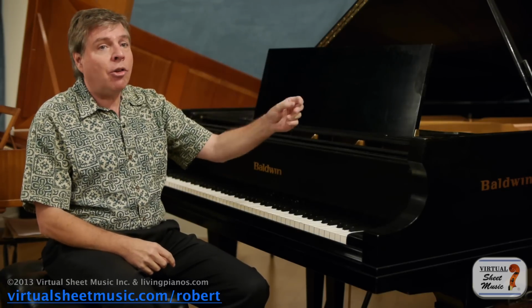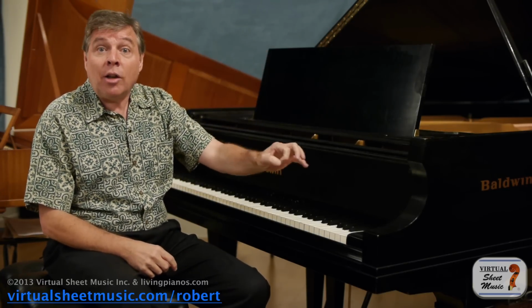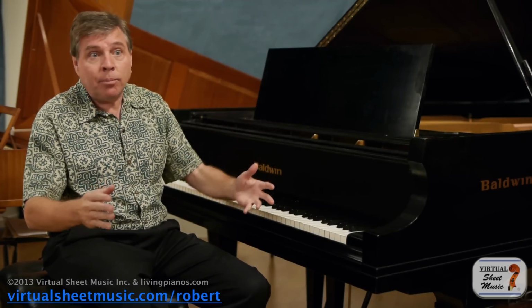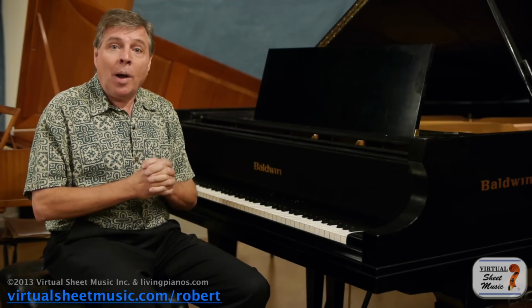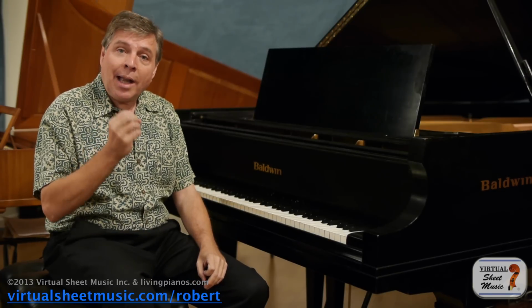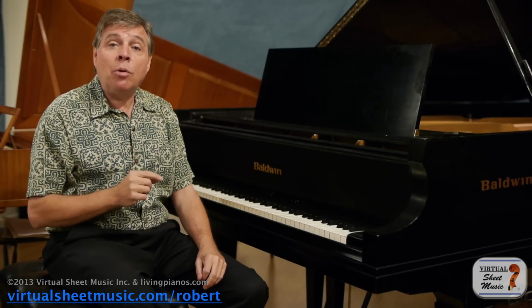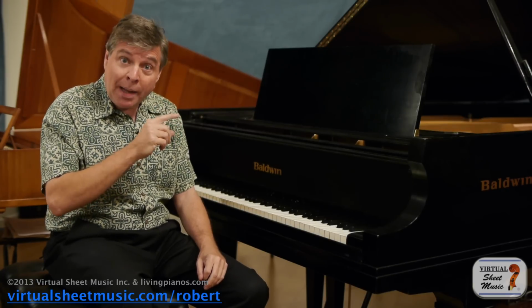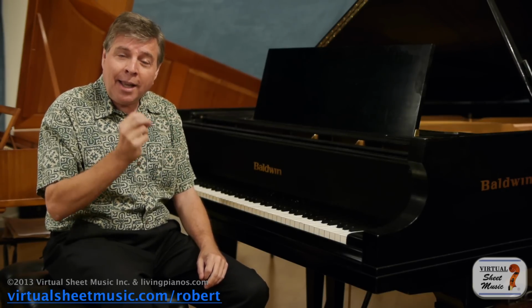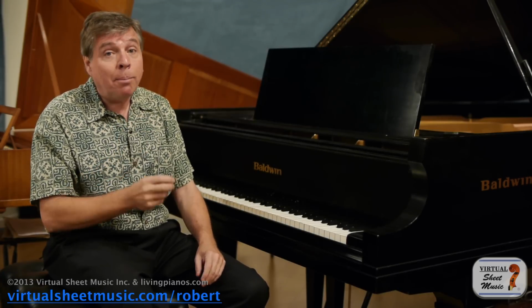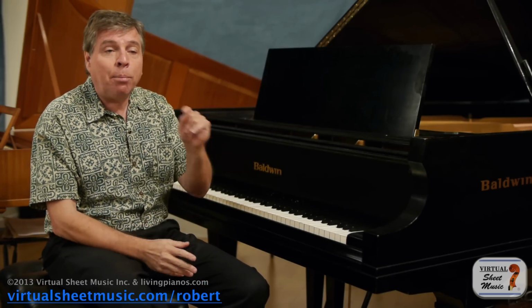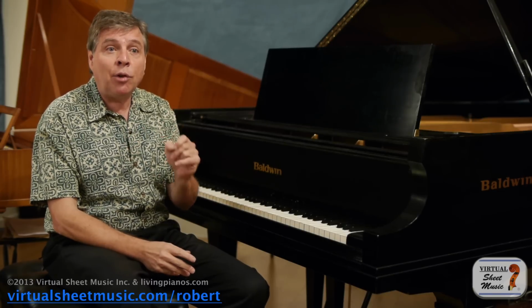Well, how do you translate the written page into proper rhythm, what the composer intended? Well, that's where counting comes in. How to count correctly? Well, I'm going to show you one way that you could approach counting, and many people approach it this way, and I think it is a flawed system, but since it's so popular, I want to bring it up first and explain the flaw in it.